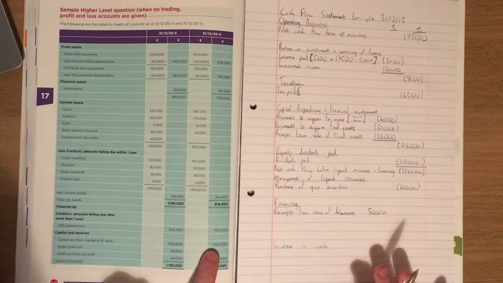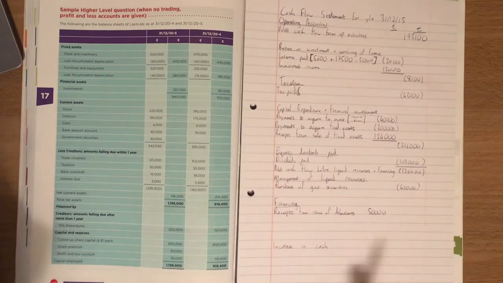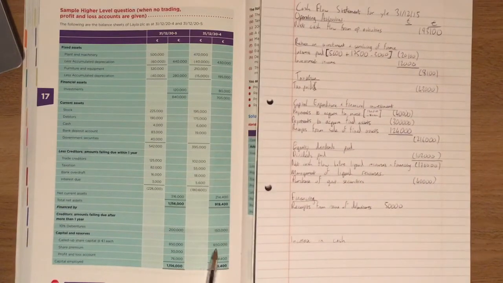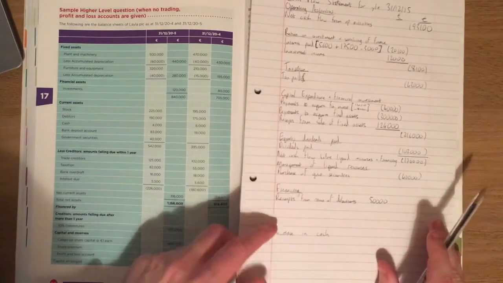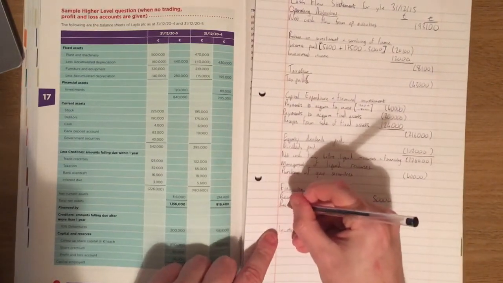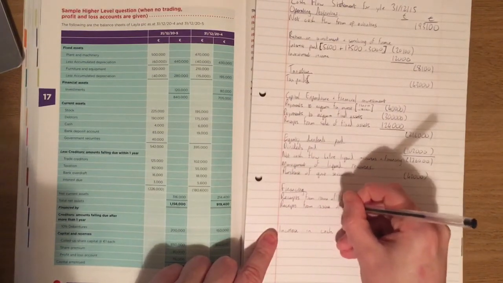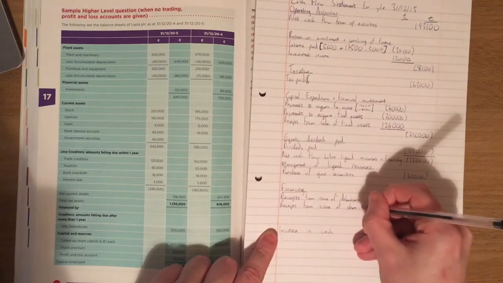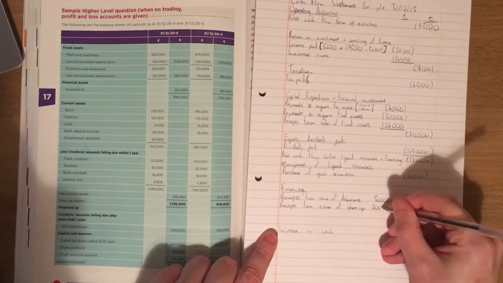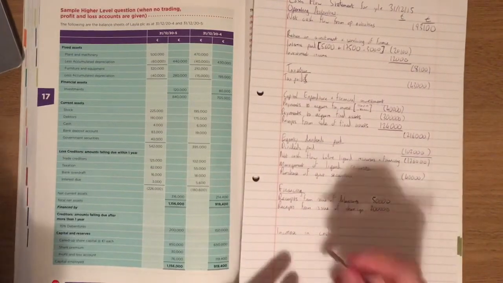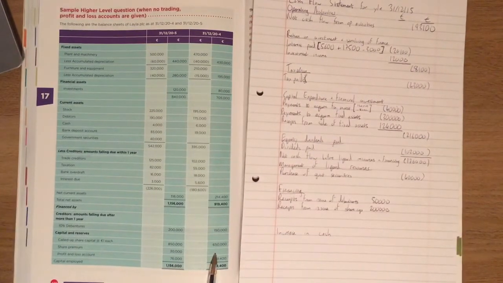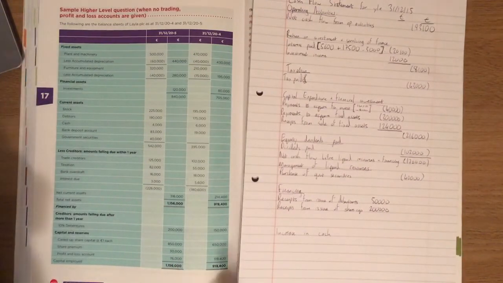Then I've got receipts from the issue of share capital. So I had 650,000 share capital issued there, and that went to 850,000 in share capital. So I've received another 200,000 in share capital. So receipts from issue of share capital, and that's 200,000 in. And same thing then, my share premium has gone from 0 to 30.